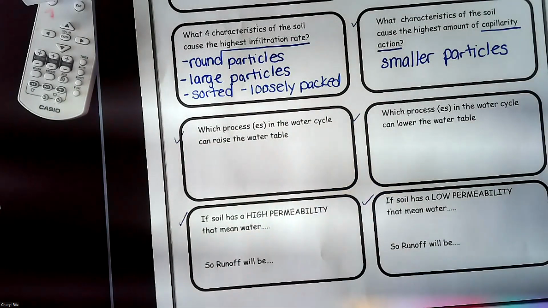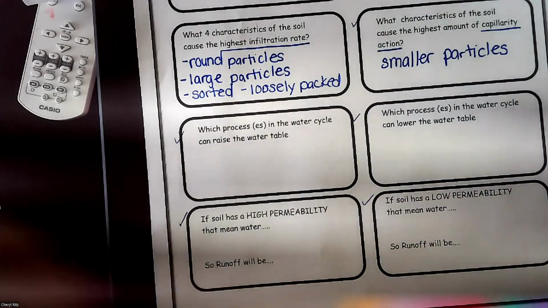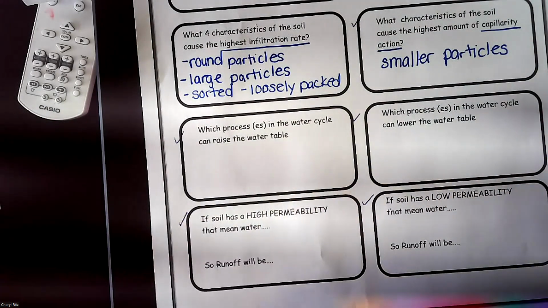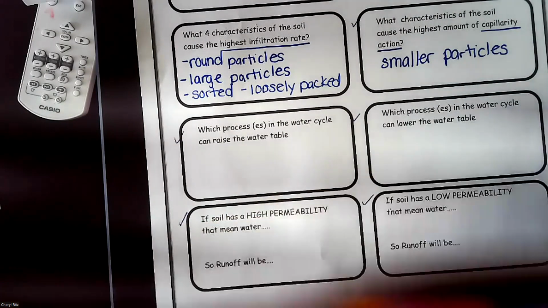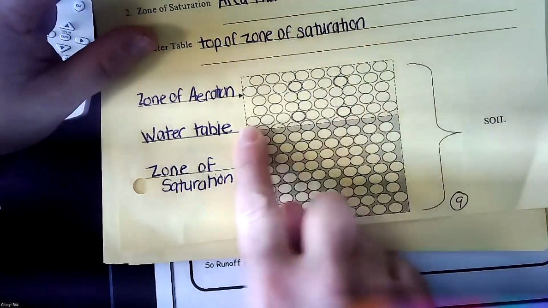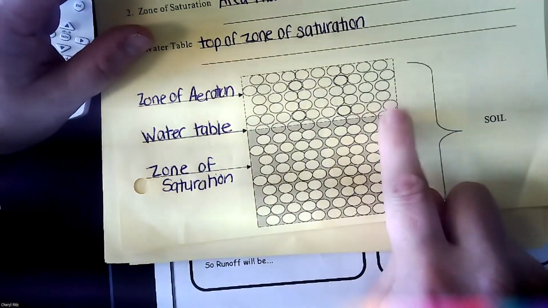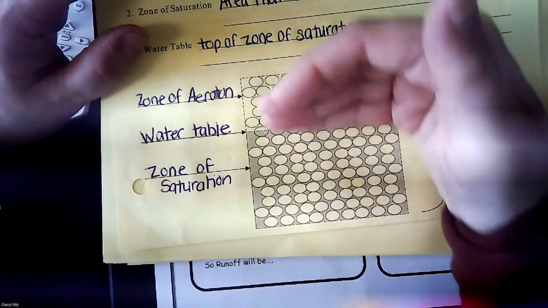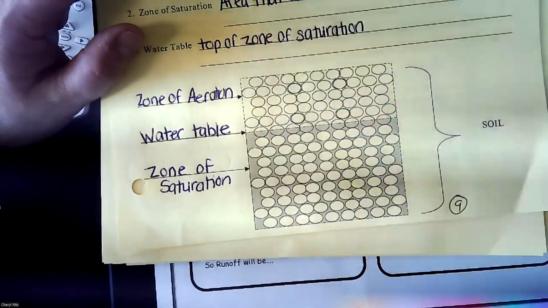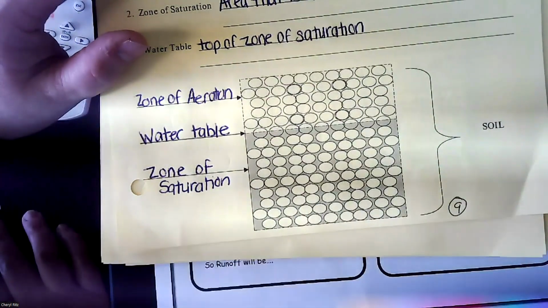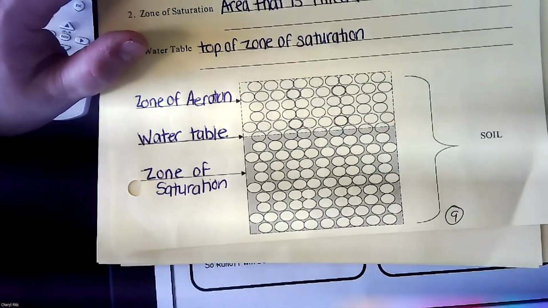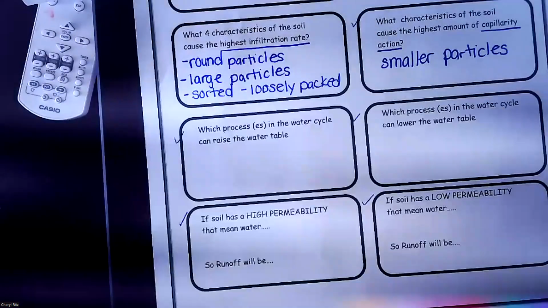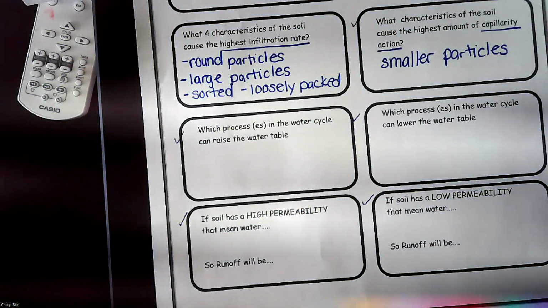What processes in the water cycle will raise the water table? So remember what the water table is. That's on page 9 of your packet. Your water table is how far down you have to dig to get to the water. It's the top of the saturated zone. If we want that to rise, meaning going up in the ground, James, what do we have to do? What do we have to do to raise the water level? Yeah, you got to add more water, which means it's got to rain more.